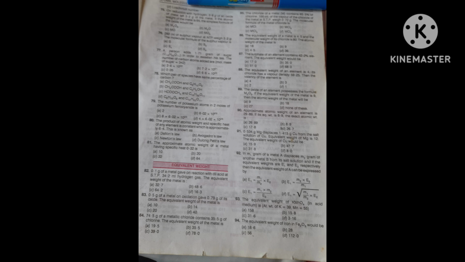Then the formula you know: 2 into vapor density is equal to molecular weight. That's why you have multiplied by 2. You should remember the formula. Then molecular weight divided by E plus 35.5, E is equal to 4. Hence you will get the X value, the valency, which will be 3.